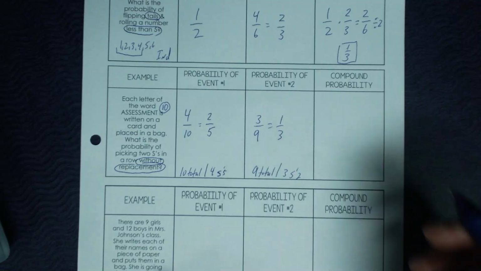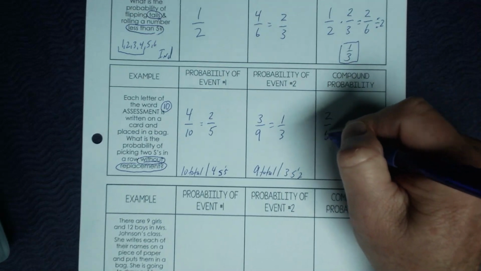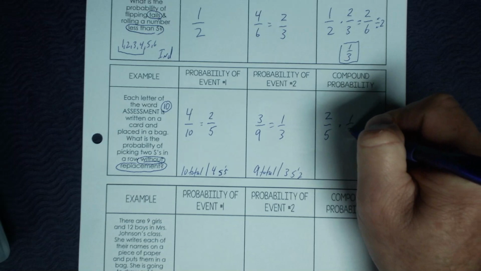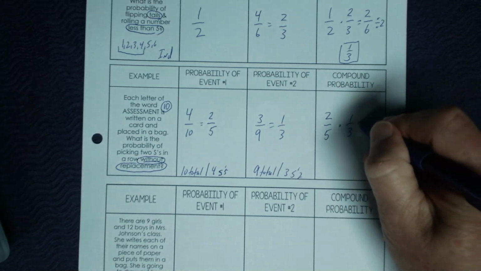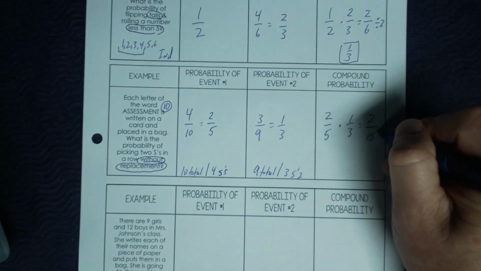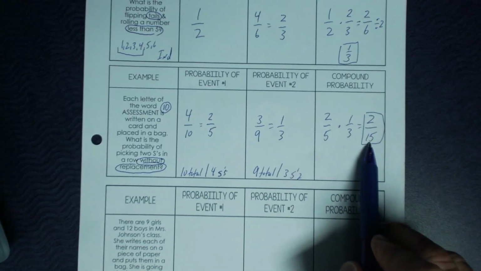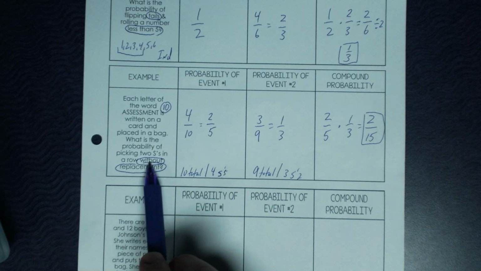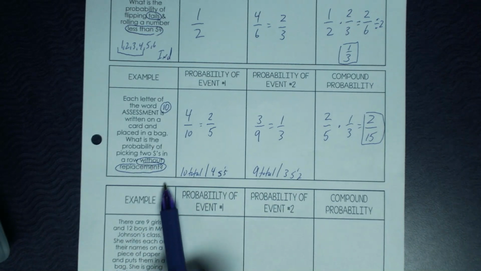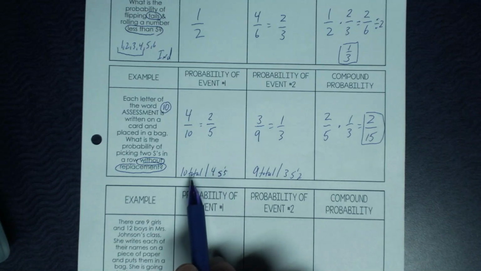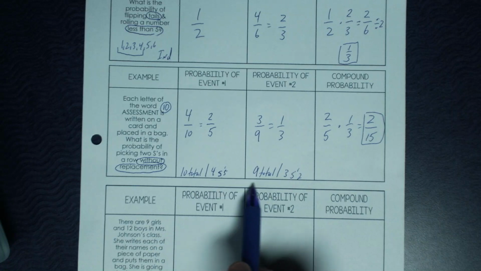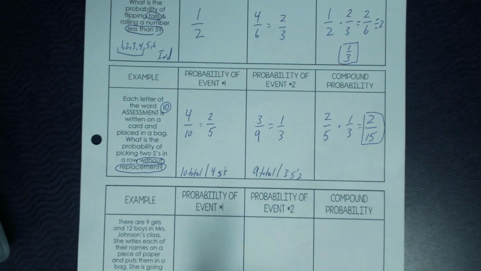So that's 3/9. Now I have 2 fractions to multiply, and that's going to give me 2/15. Again, what does that 2/15 mean? There's a 2 out of 15 chance that I'm going to draw an S, leave it out, and then draw another S. The biggest key here is to change the total. If you miss this problem, it's going to be right here in this area.